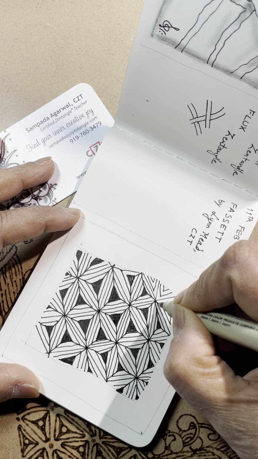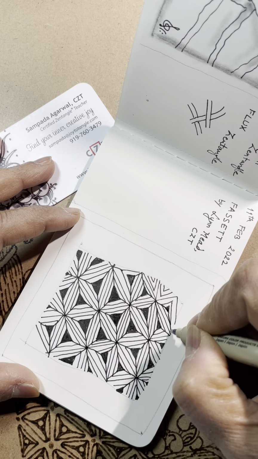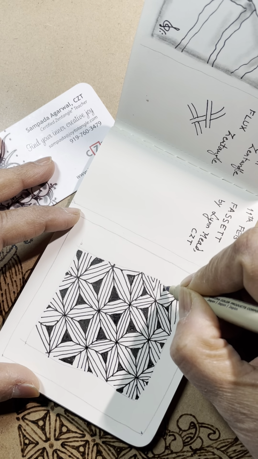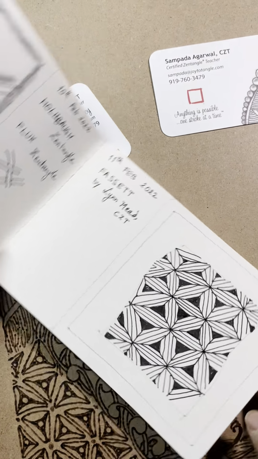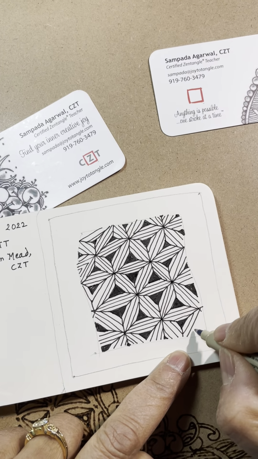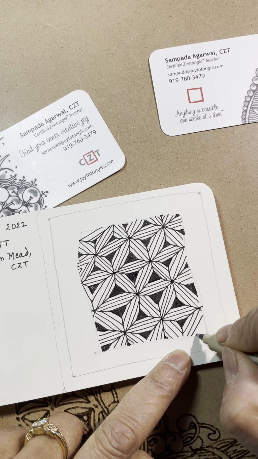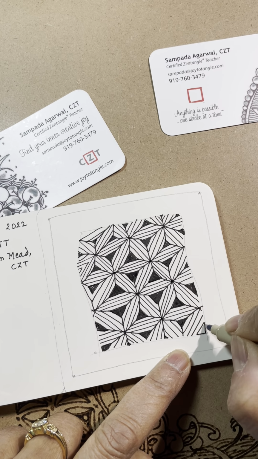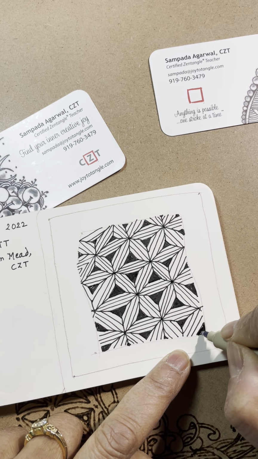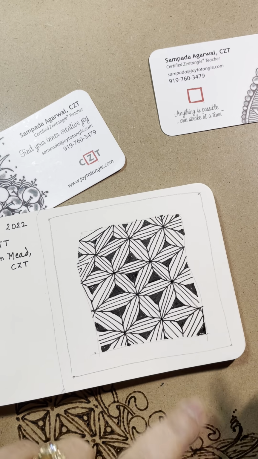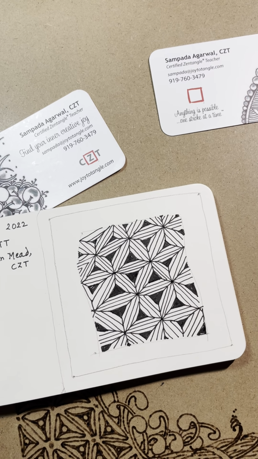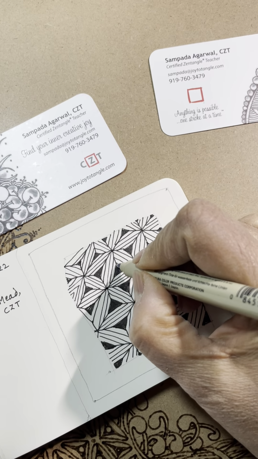Right. So this is FASSETT. Maybe I could add this, and that's pretty much it.